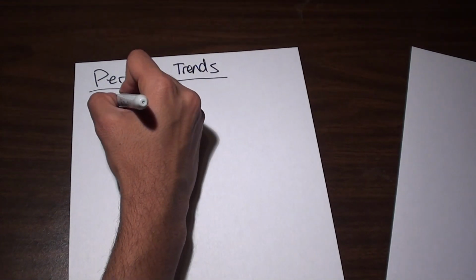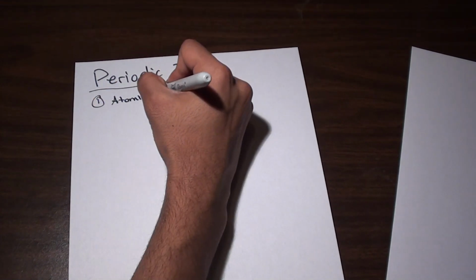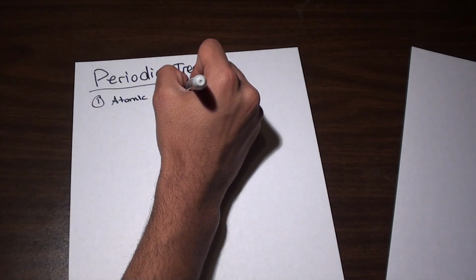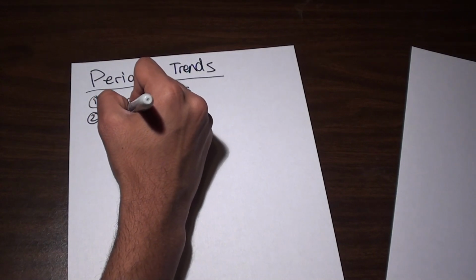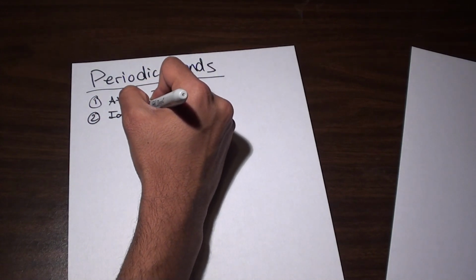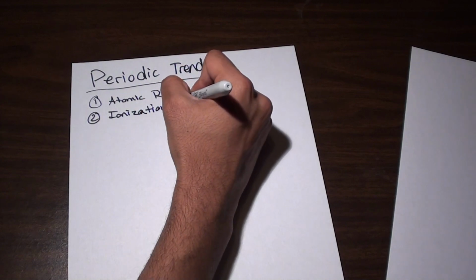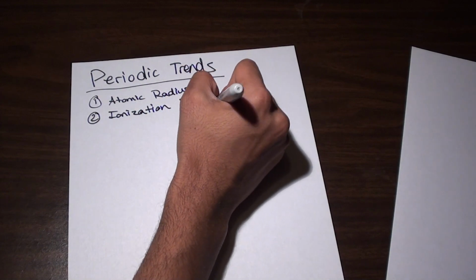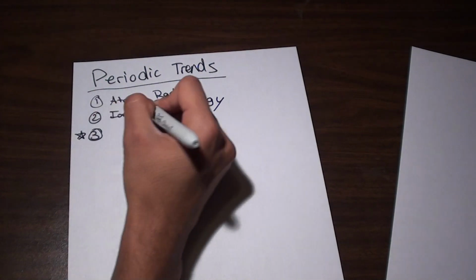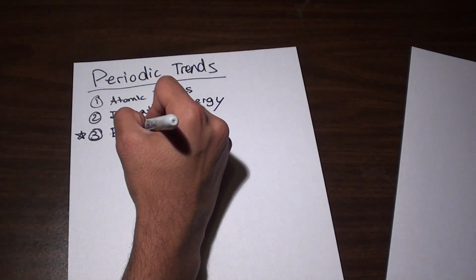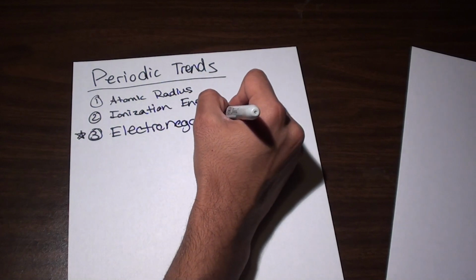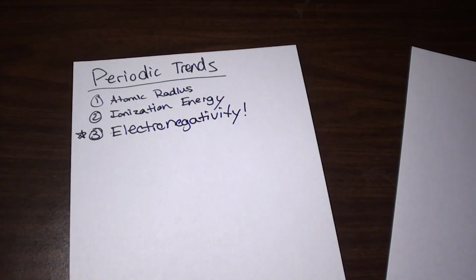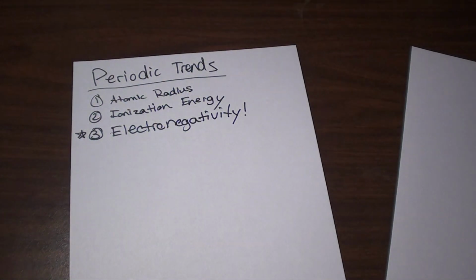The first one of those is atomic radius. The second one is ionization energy. And then the third, and without a doubt the most significant, is electronegativity. It is the longest and it is the most important out of these 3.